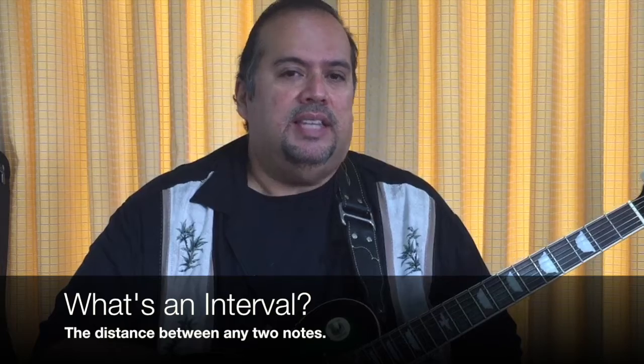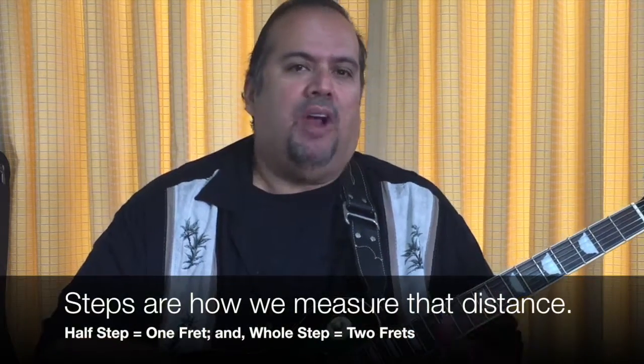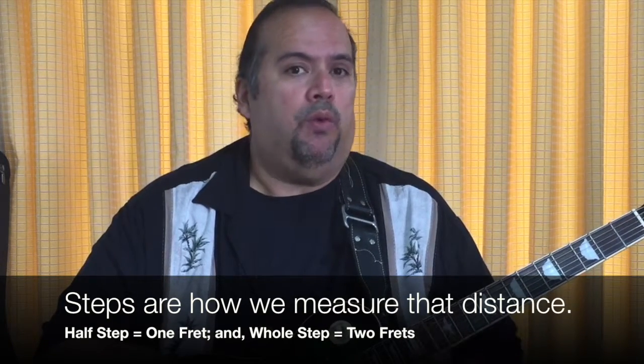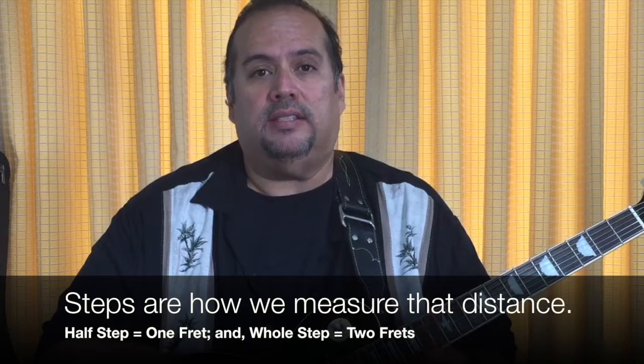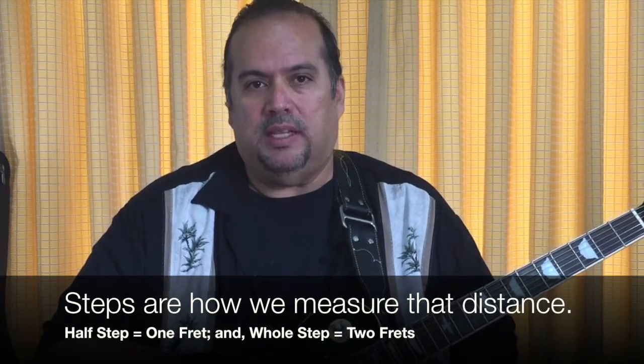Okay, so in order to understand it, we need to understand a couple of terms first. Steps and intervals. Now, an interval is the distance between any two notes. Steps are how we measure that distance. A half step is one fret or one piano key to the next. A whole step is two frets or two piano keys.